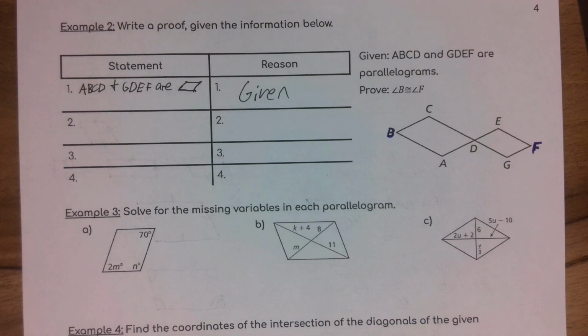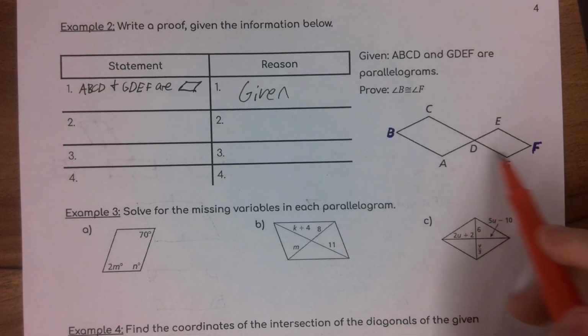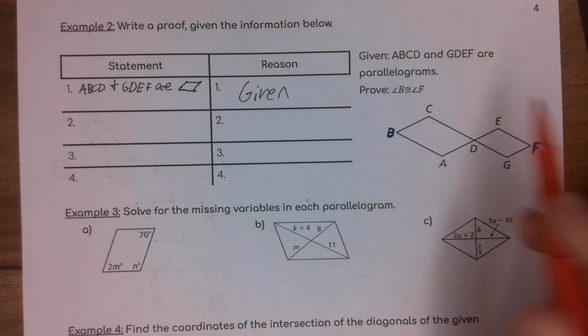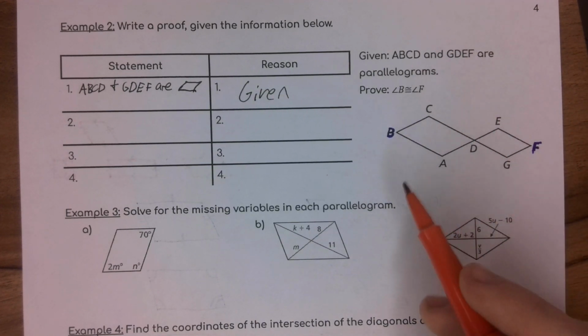And that's it. That's all we're told. And we somehow have to prove those two angles are the same. Ridiculous, right? A hint that we always give is to look at the diagram when you're not given a lot of information. Are there any angles in this diagram that we know are going to be the same?